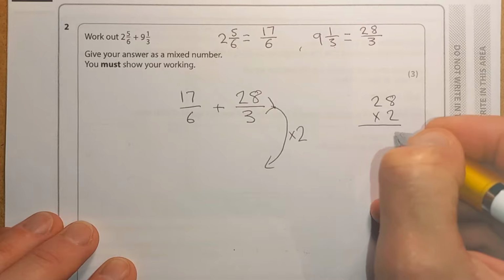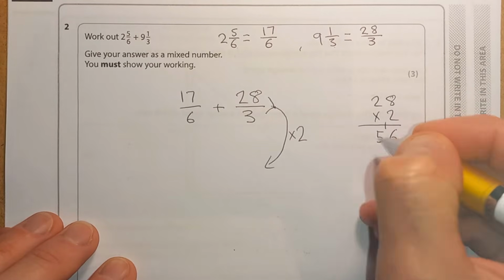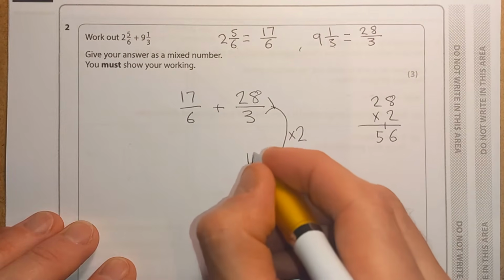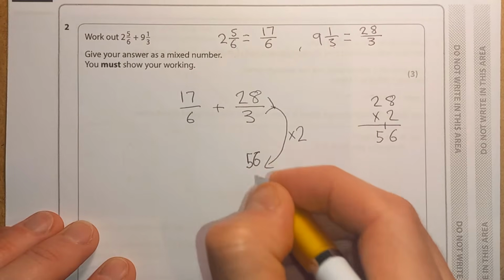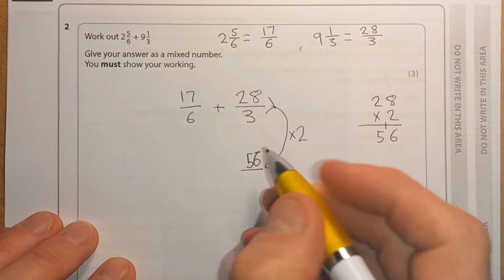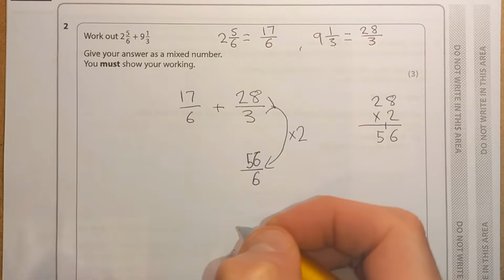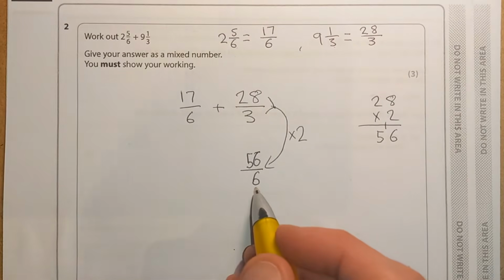Well, 2 8s are 16. 2 2s are 4, add the 1 is 5. So if we're doubling the 28, we get 56. And if we double the 3, we get a 6. So we're saying 28 over 3 is the same as 56 over 6.